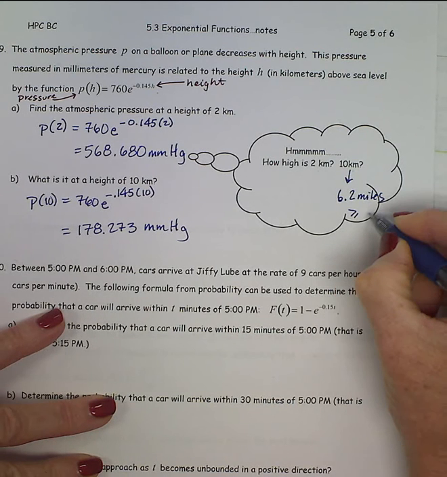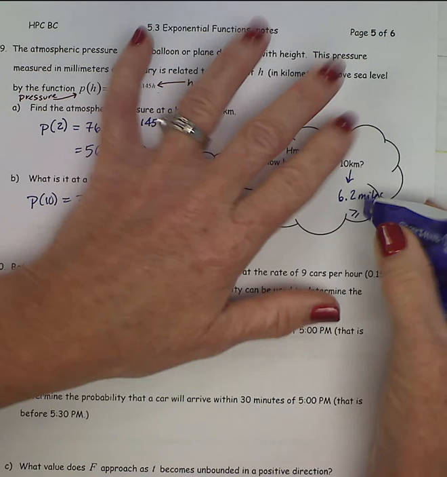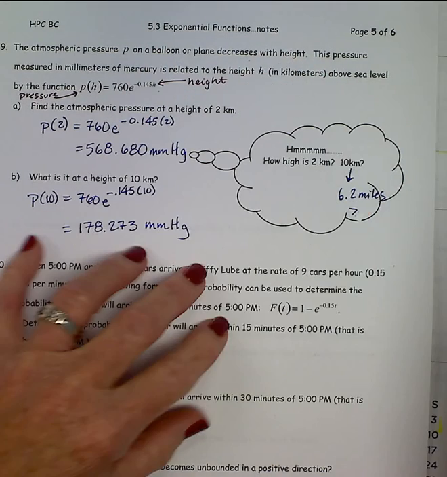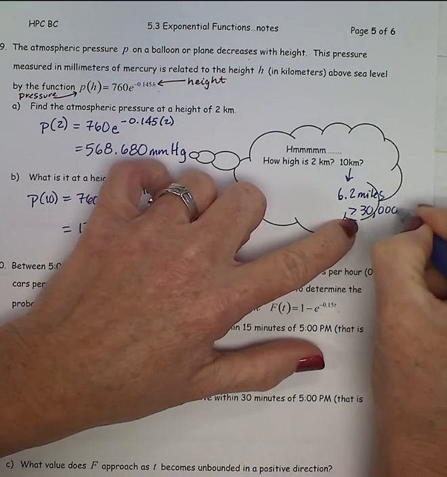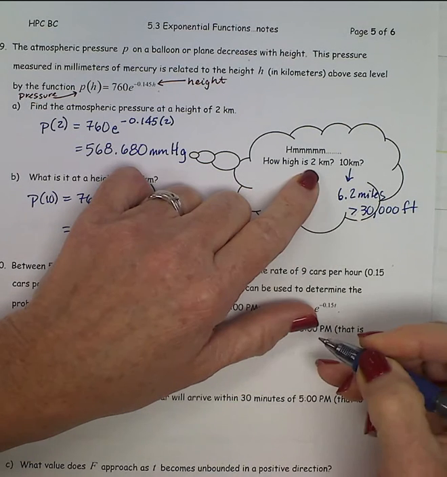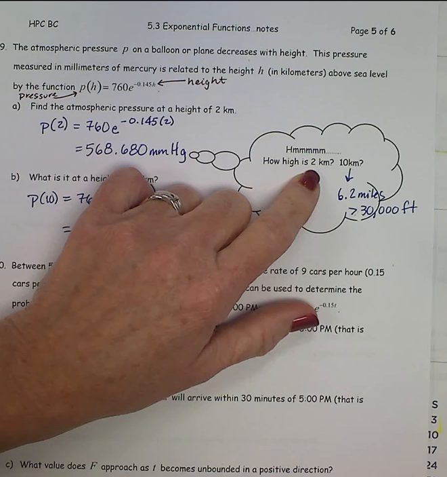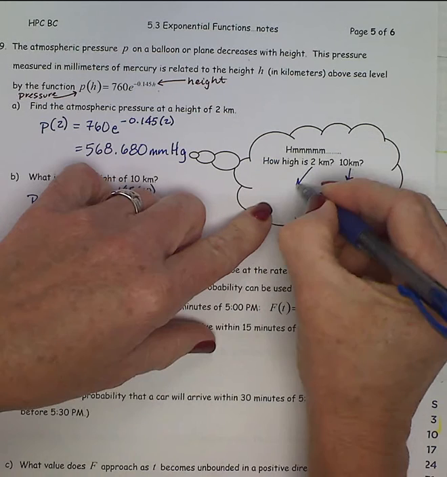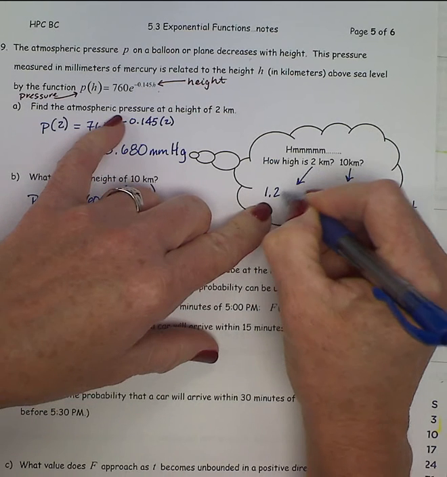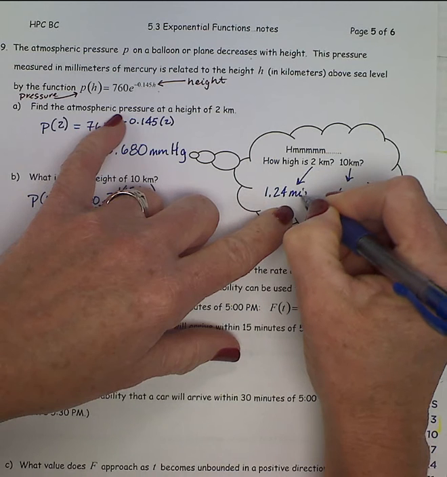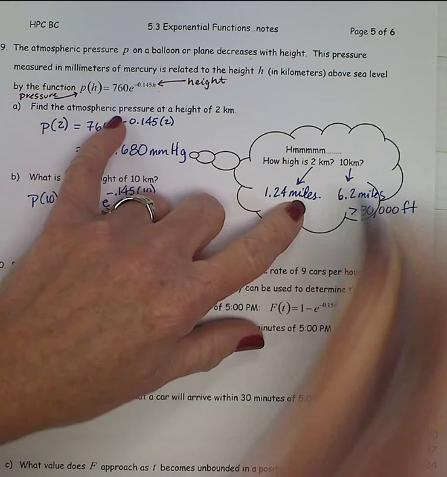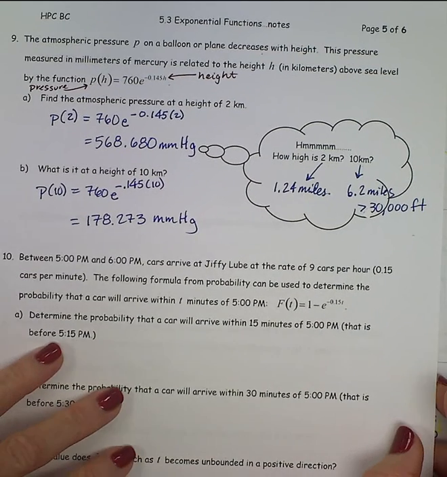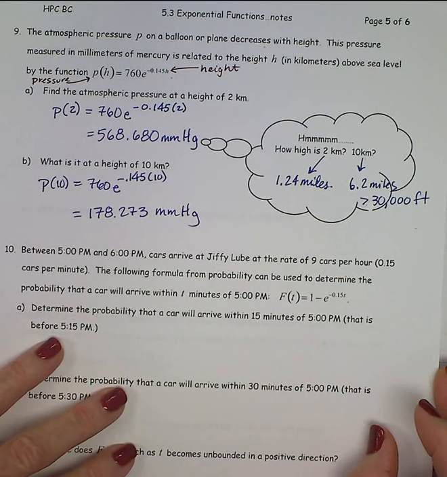That's greater than 30,000 feet. It's an altitude of 30,000 feet. That's about what planes fly at when they're going cross country. So greater than 30,000 feet. Okay, so 2 kilometers is 1/5 of that. So just do 6.2 divided by 5, so 1.24. So 2 kilometers is 1.24 miles high. Okay, just to give you a rough idea of how high in the air we're letting this balloon and this airplane fly, and it talks about the pressure on that balloon.